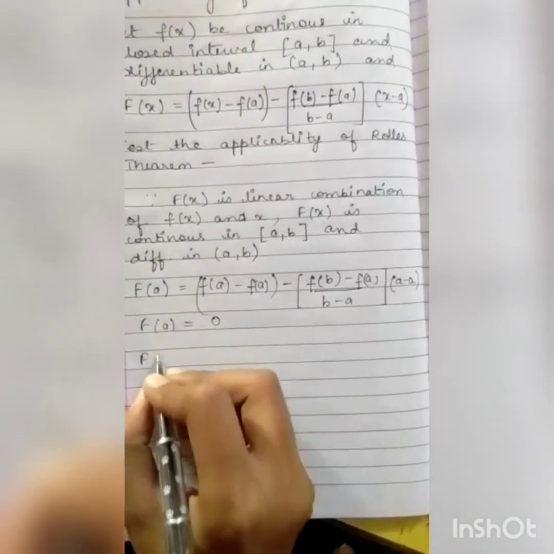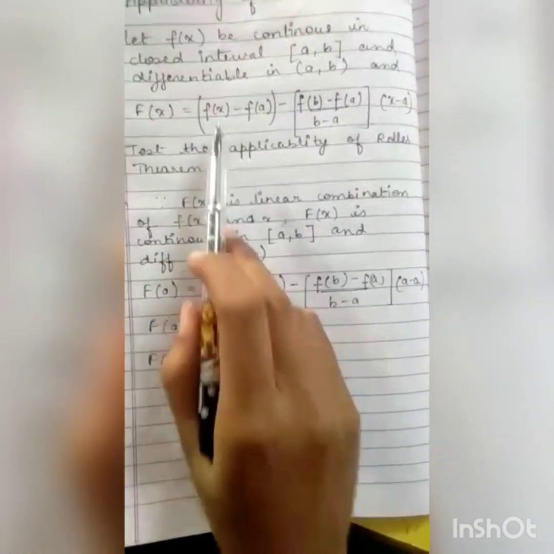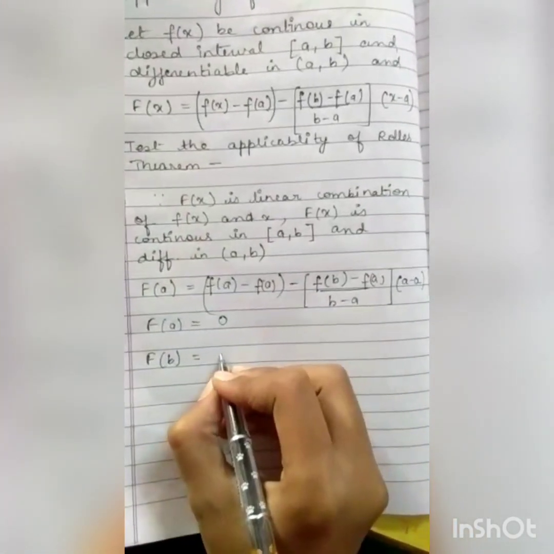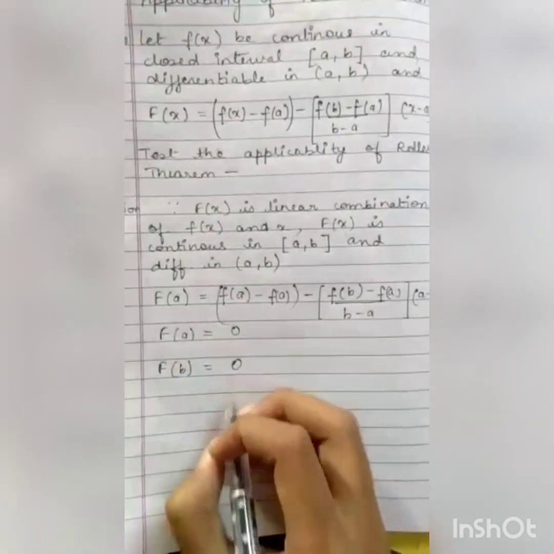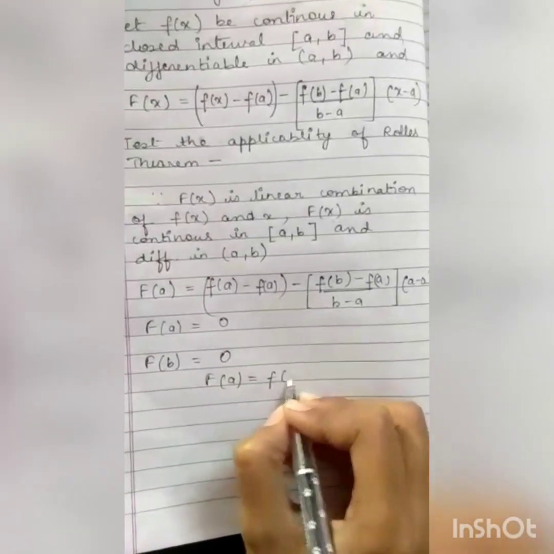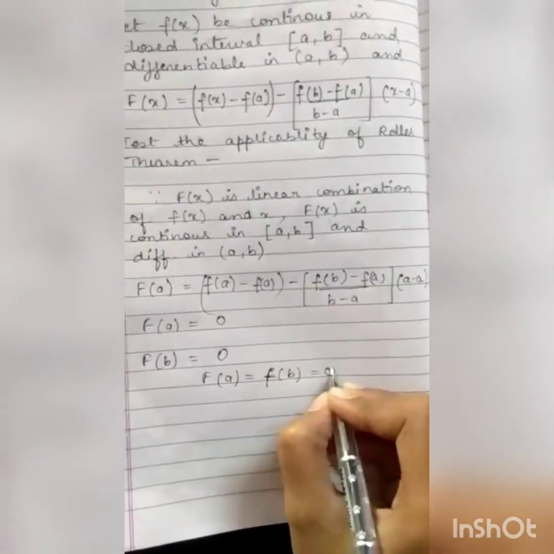Similarly, we will find the value of F(b). When we find the value of F(b), we will put b in place of x. So we will again get the value as 0. So when we conclude, we see that F(a) is equal to F(b), which is equal to 0 here.